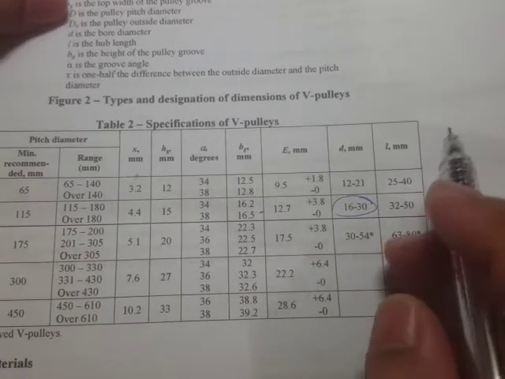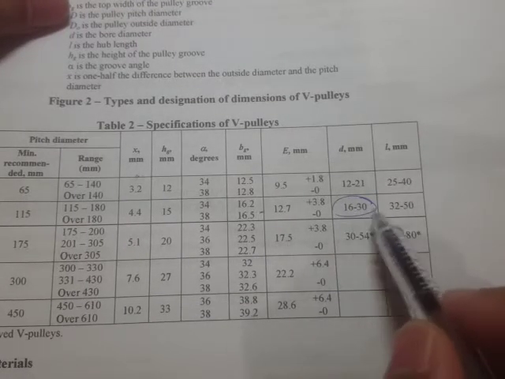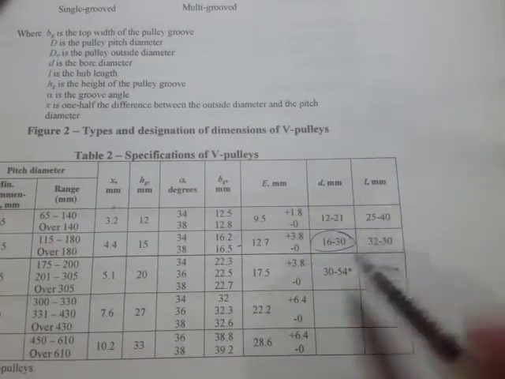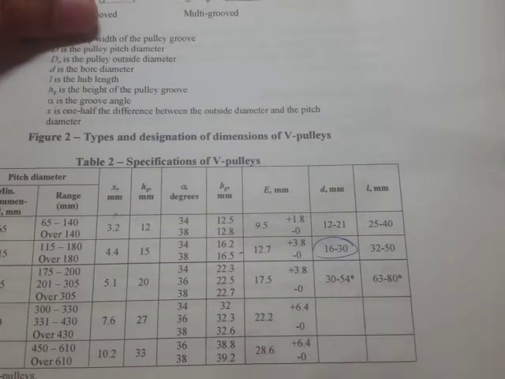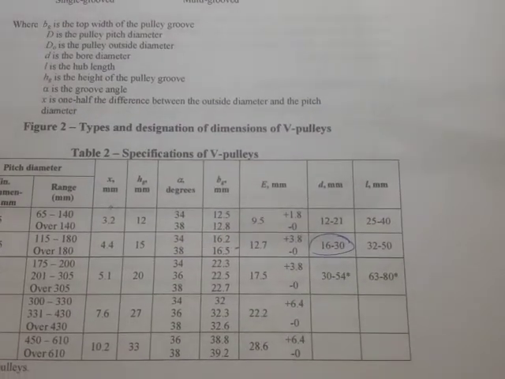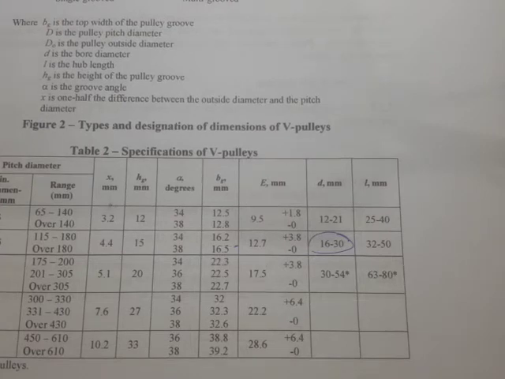Okay, so that means that we also have to check this one so that we can fit with the shaft, because sometimes when we compute, or as I've said, that since this is a design, then there's a lot of possibilities or pulley combinations that can do the job.